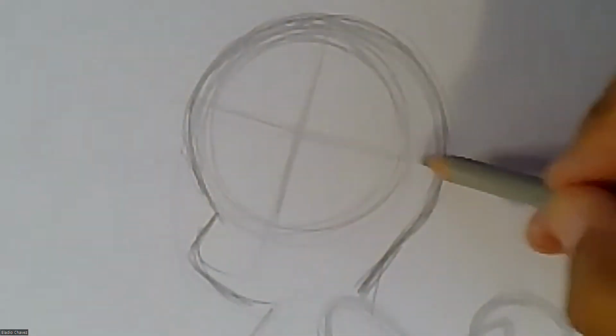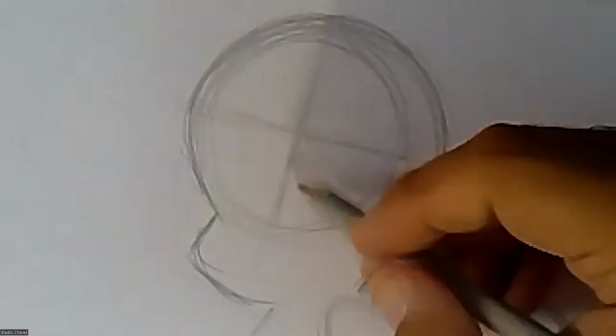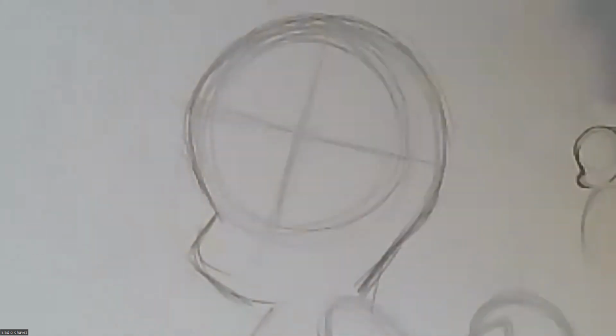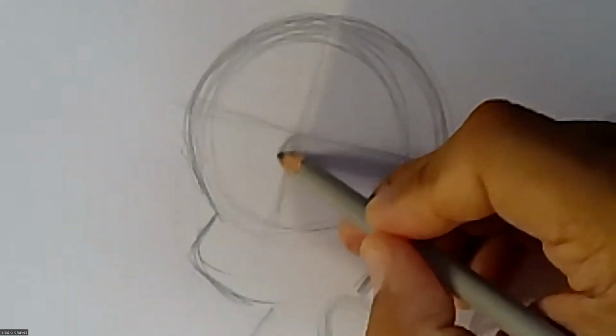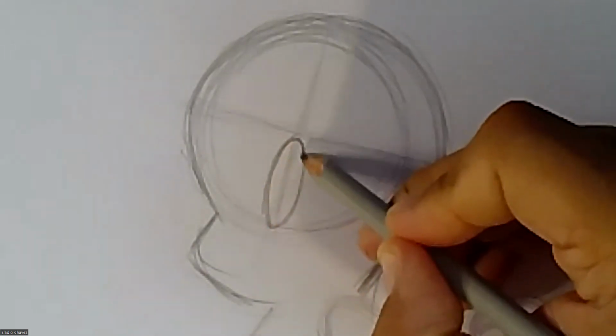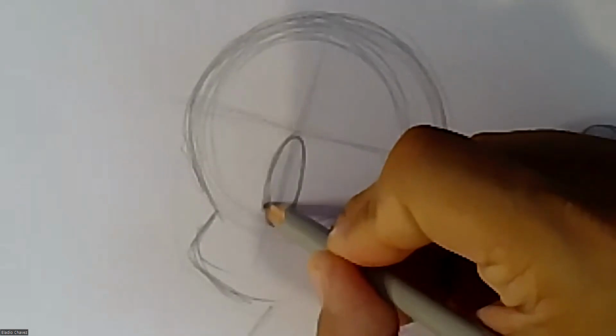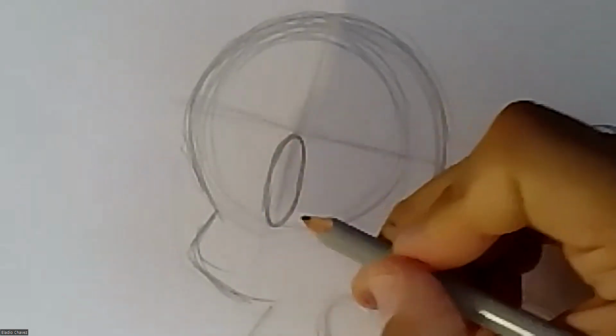That axis line should be in the middle of the head. And using that as our guide, that's where our eye is going to go, this oval shape, right in there. Just like that. Right, there's our eye.